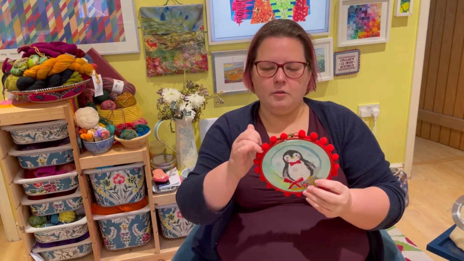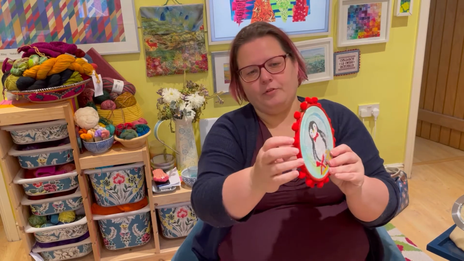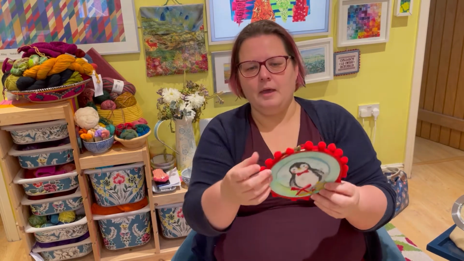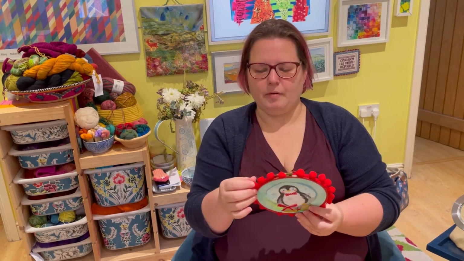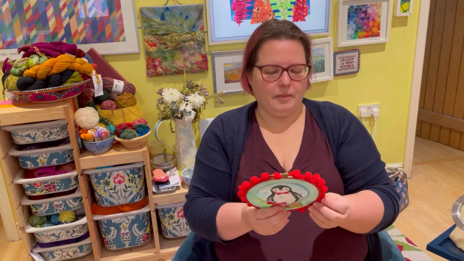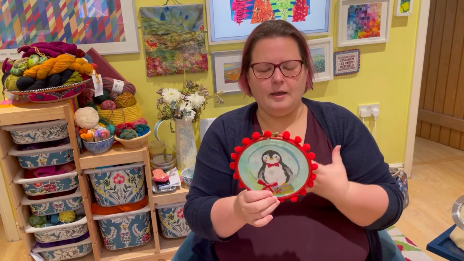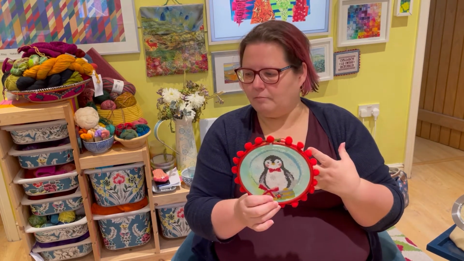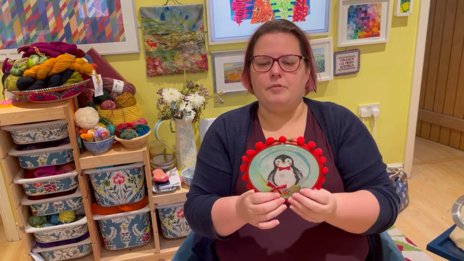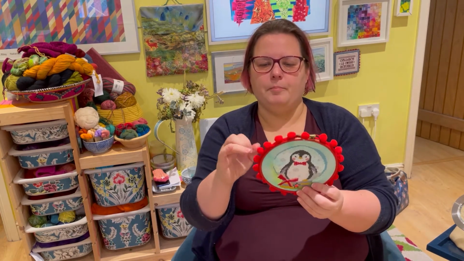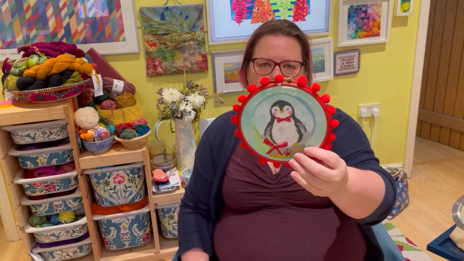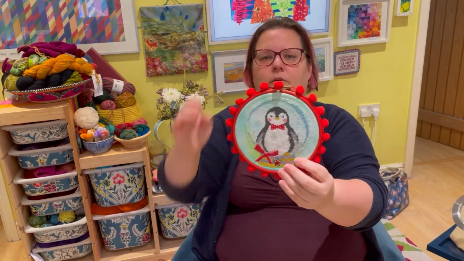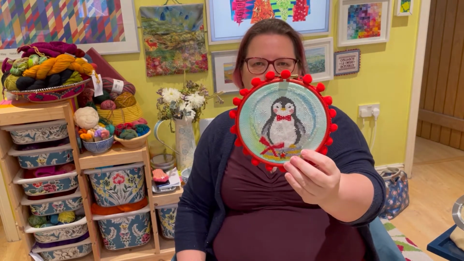So I glued the braid part of the trim onto the edge of the hoop, and then I took each of the dangling pom-poms and I was going to glue them all on, but they weren't really sticking with the tacky glue, and I couldn't find my hot glue gun. Still don't know where it is. So I just sort of stitched through the pom-pom onto the braid, and that's holding them in place. And then I did glue on the one on the top.